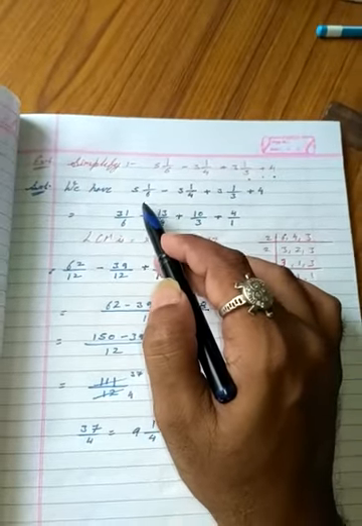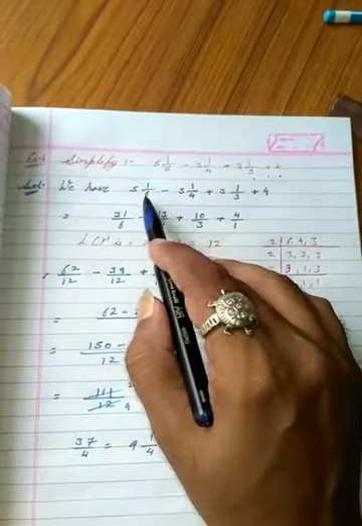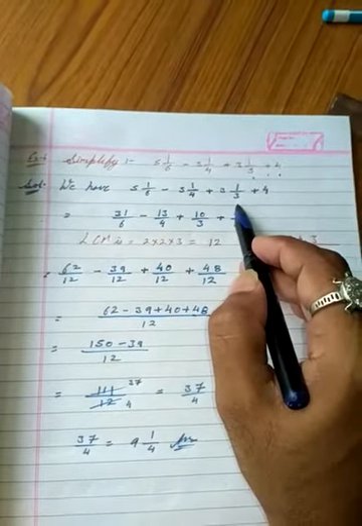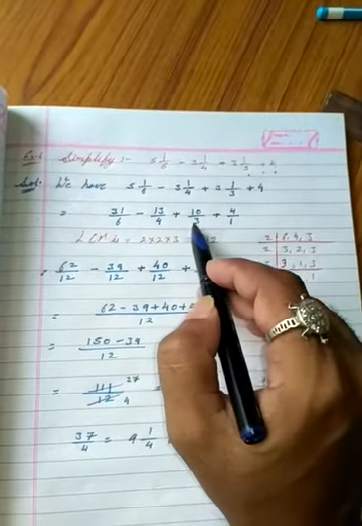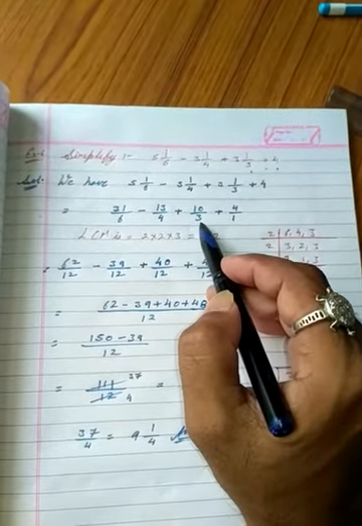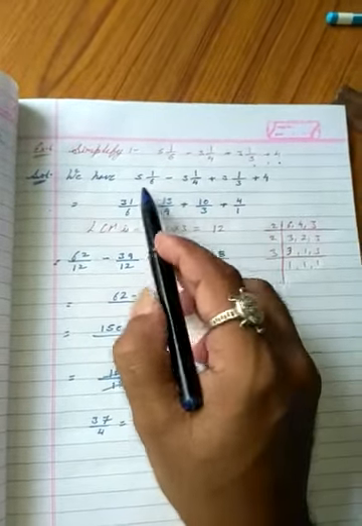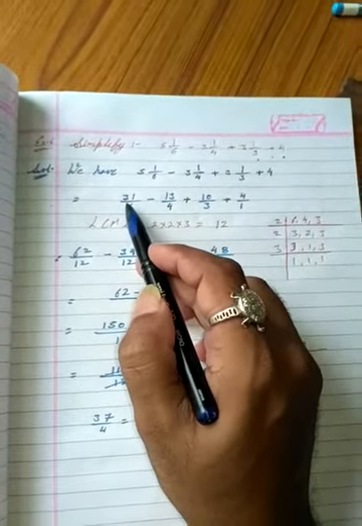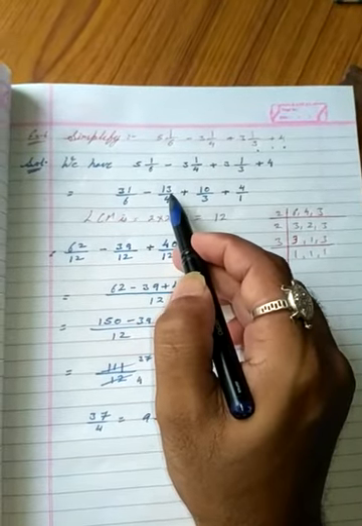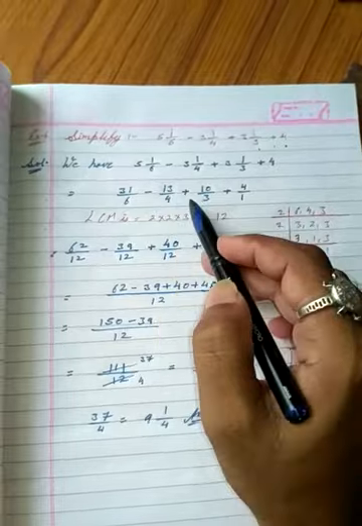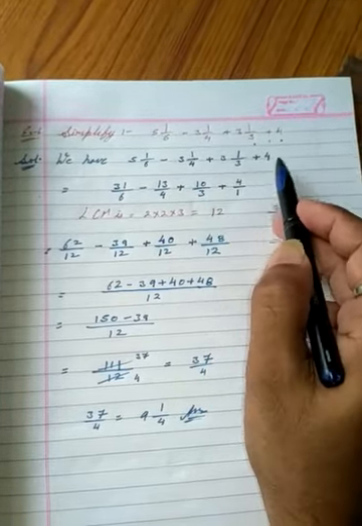Now you see in it, these three fractions are mixed fractions. So first we convert them into improper fractions. So we get 31 upon 6 minus 13 upon 4 plus 10 upon 3 plus 4.